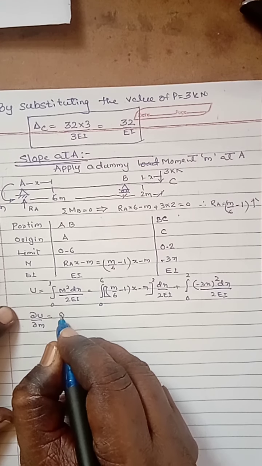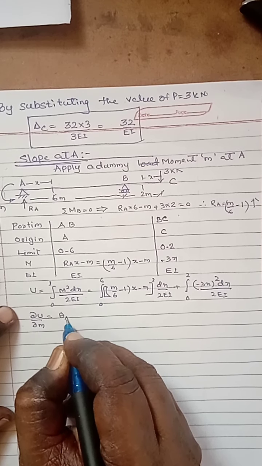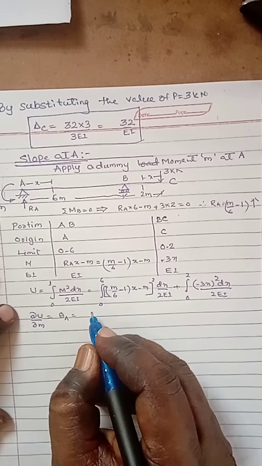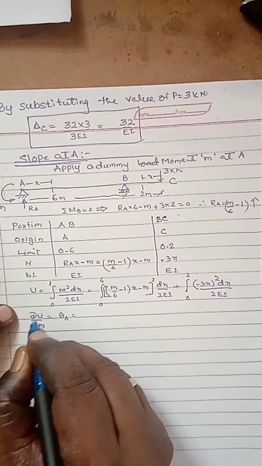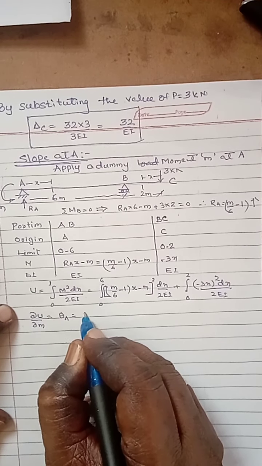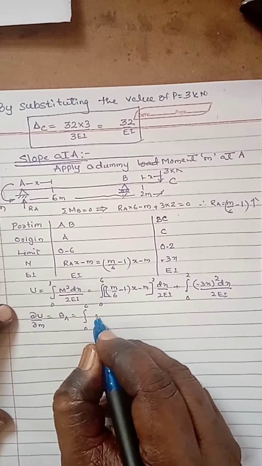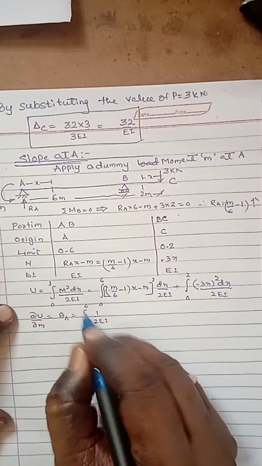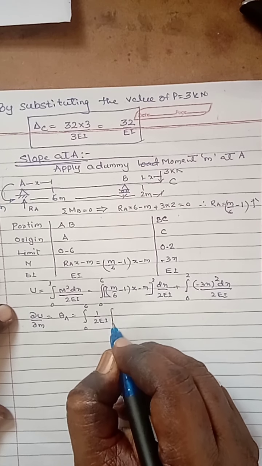Here we have applied a moment. Moment causes the rotation, hence we have applied the moment at A. Then the slope at A is given by partially differentiating this total strain energy. That is, the partial differentiation of this term, 1 over 2EI, integration within the limits 0 to 6.